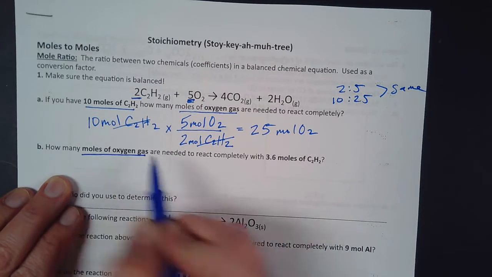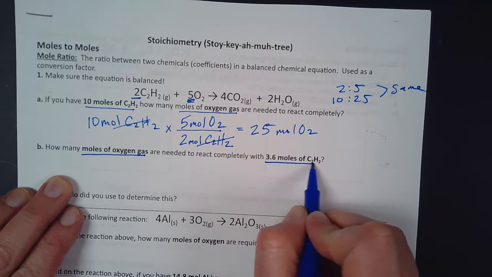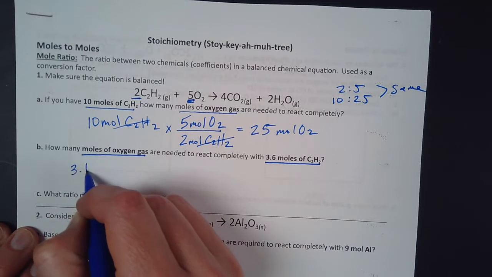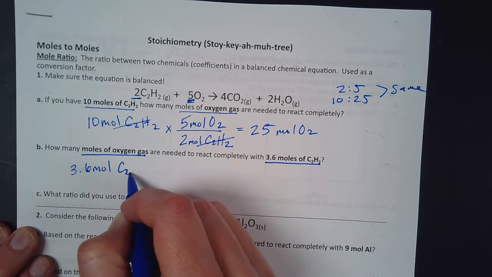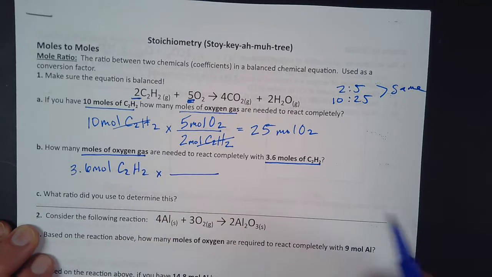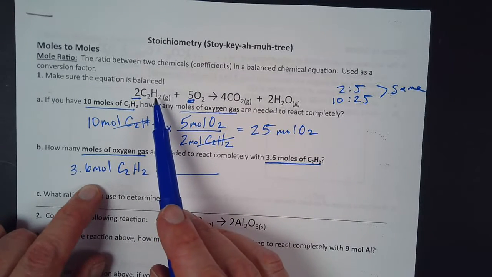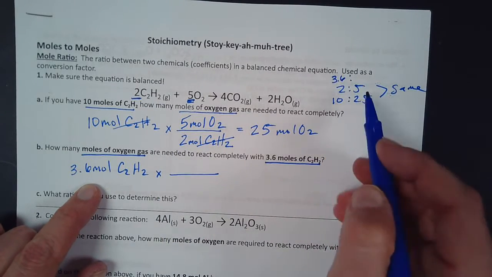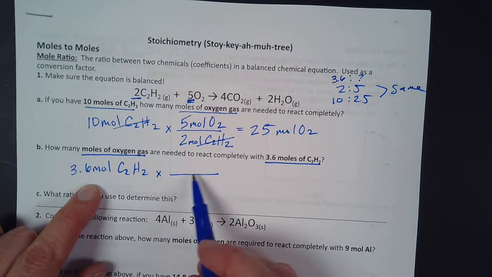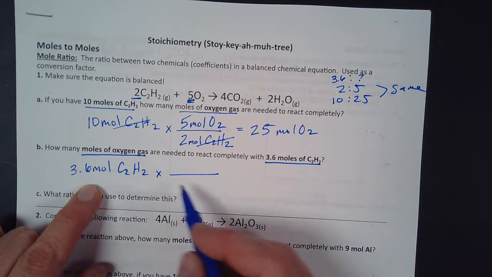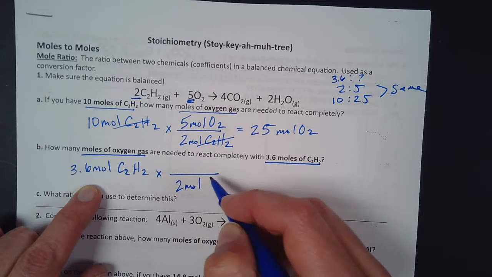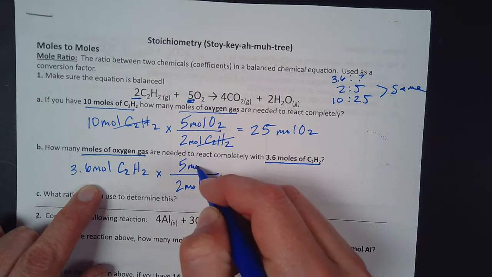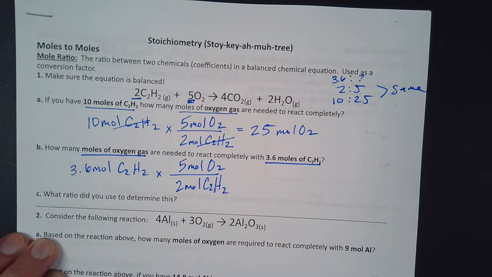Okay? So let's do this one. Here, we want to find moles of oxygen gas, and we have 3.6 moles of C2H2. So again, we start with 3.6 moles of C2H2. This one is not so fun to do in your head because it's 3.6 moles. We don't really know what that ratio would be without doing the math. So 2 moles of C2H2 is on the bottom, and 5 moles of O2 is on top.